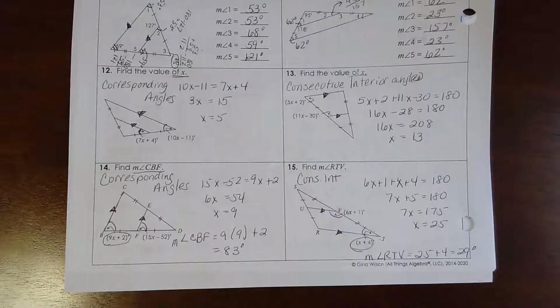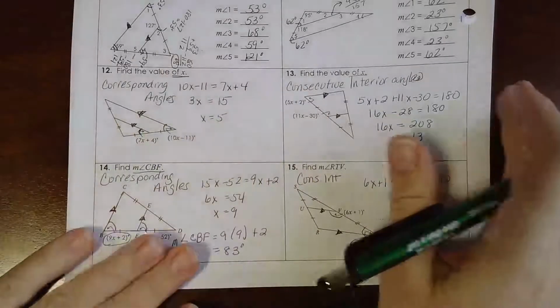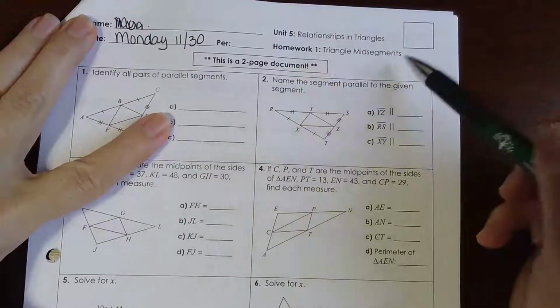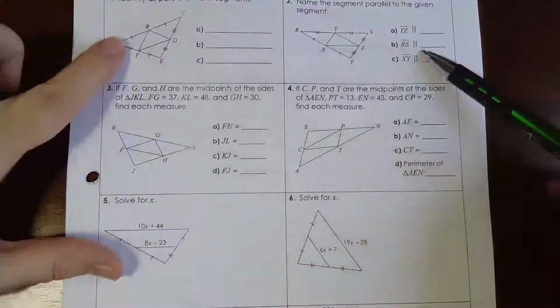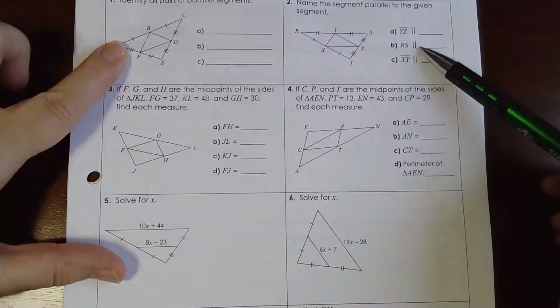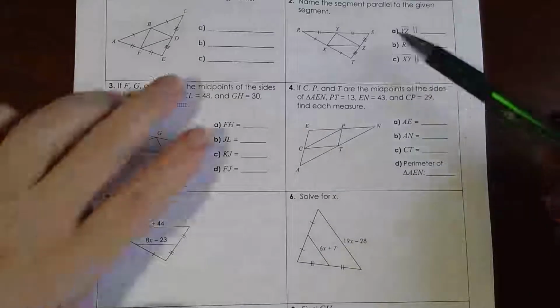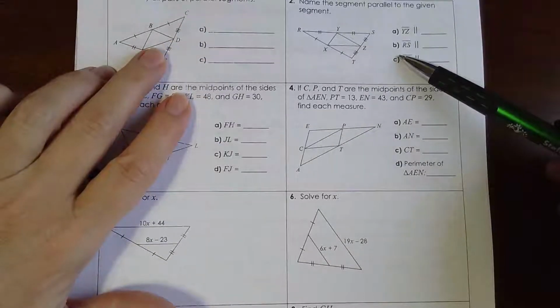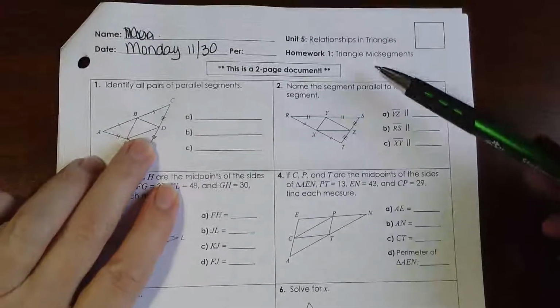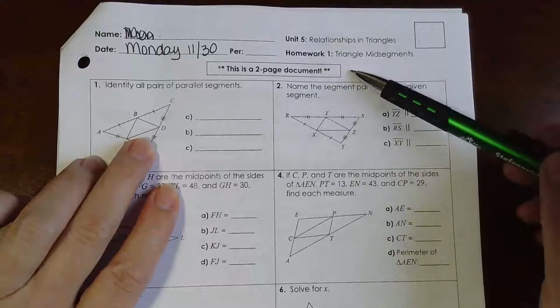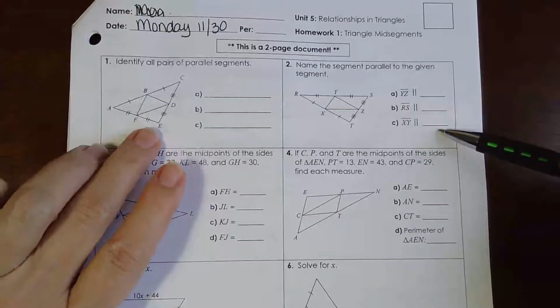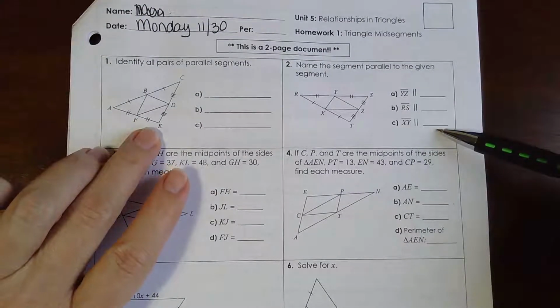All right, so that's what you're doing for your homework. Your homework is Homework 5.1, triangle mid-segments. This is laid out exactly like how your notes are. So here you're just naming the parallel sides on 1 and 2.